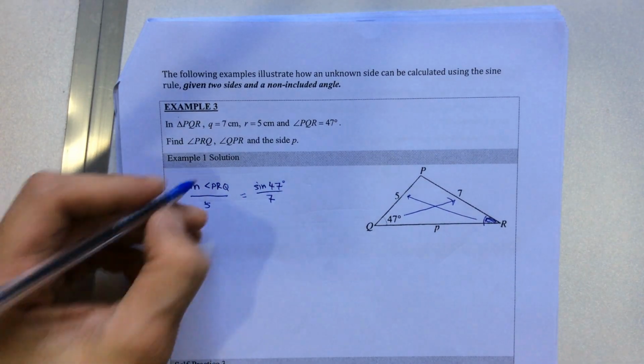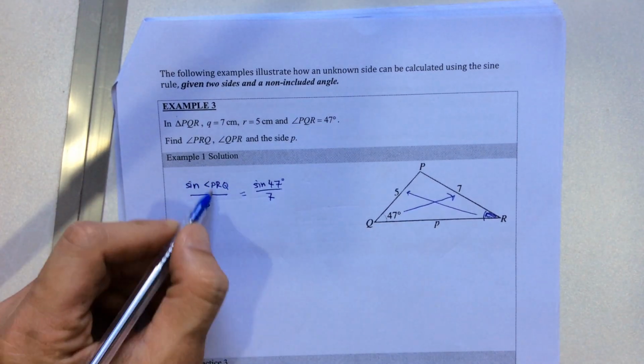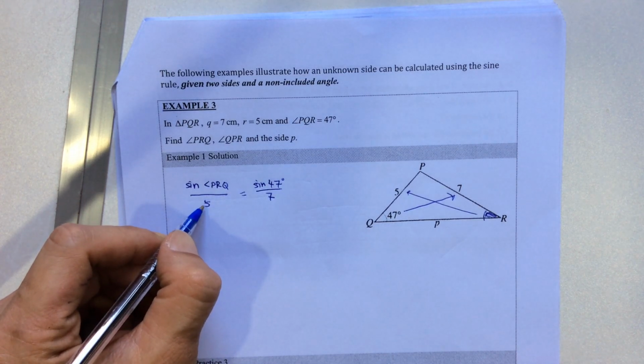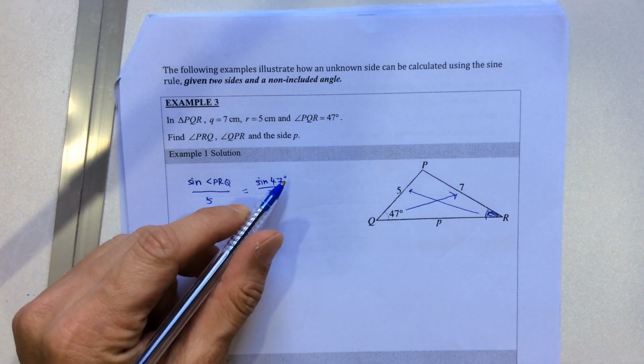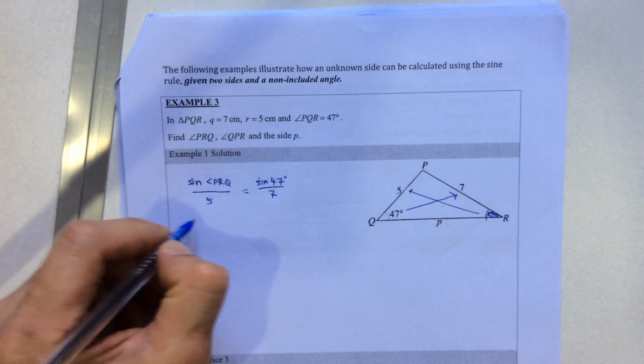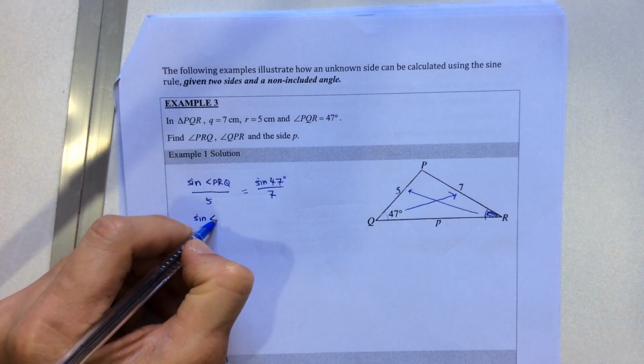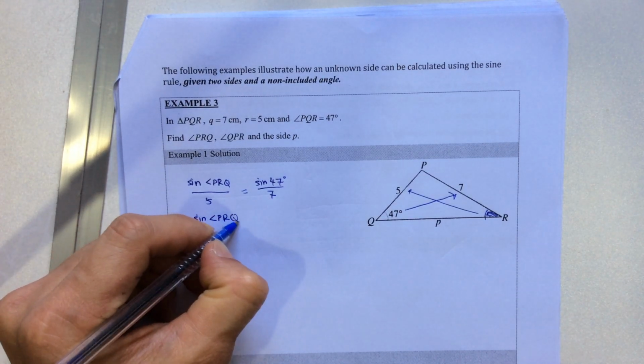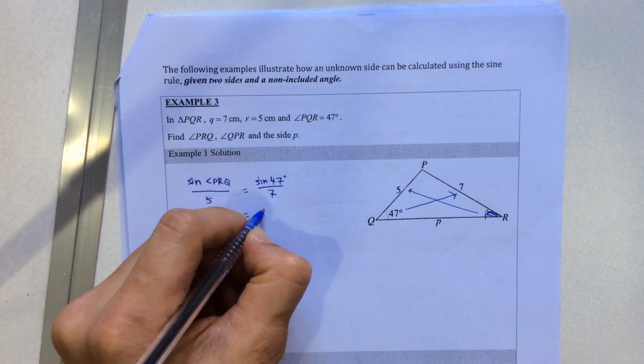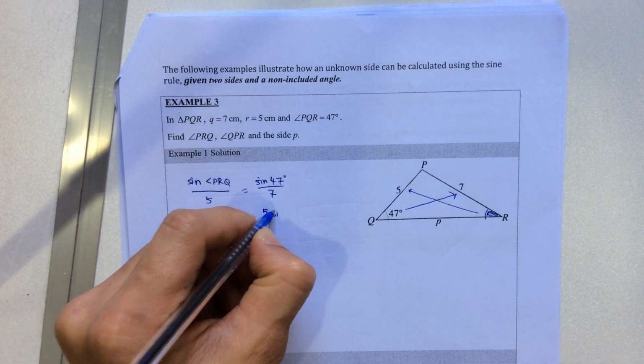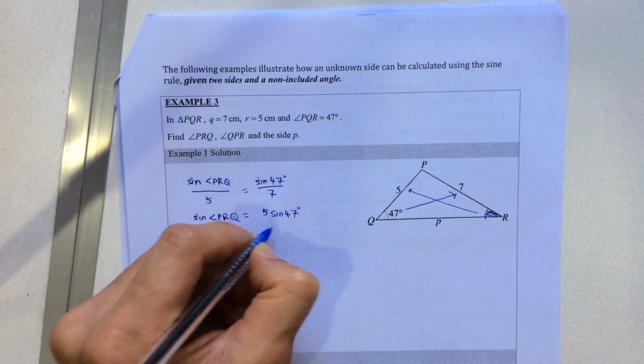So I have my unknown at the top, the numerator, so I can move the denominator. This is divided by 5, so I'm moving it up, so it becomes times 5 on the other side. So I have sine angle PRQ equals 5 times sine 47 degrees over 7.